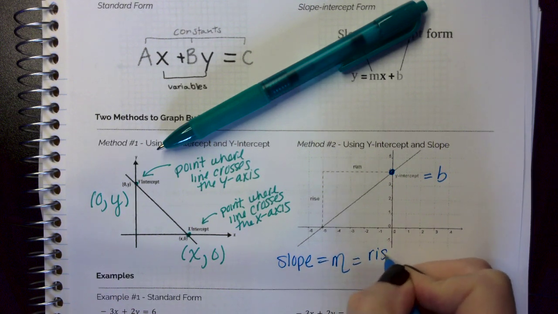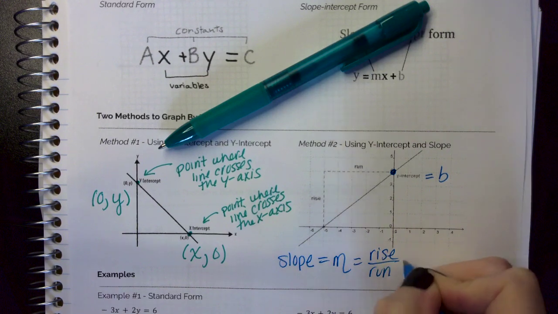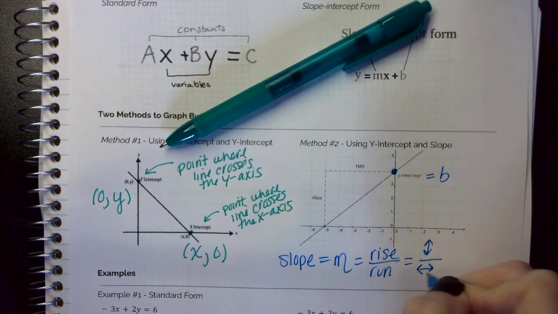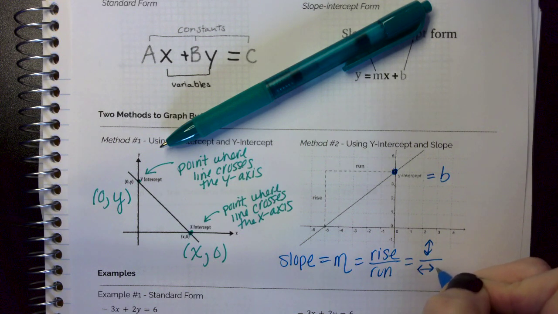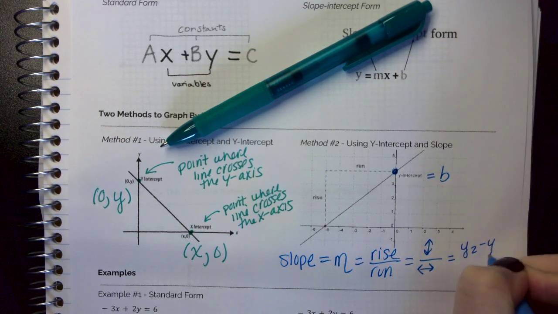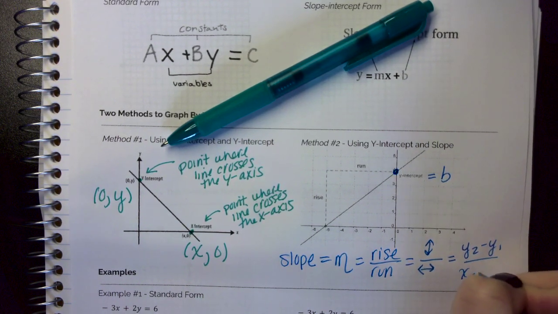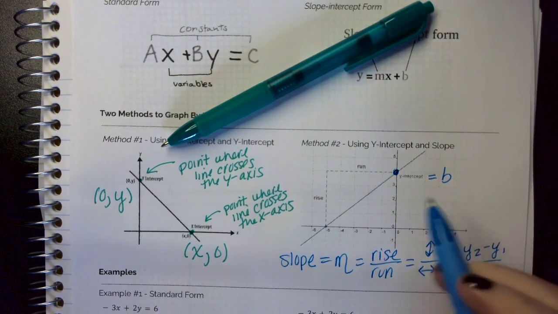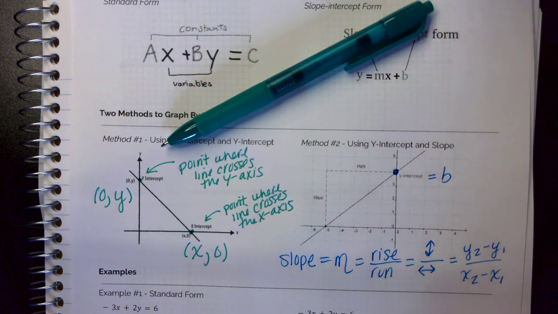You may also hear it as rise over run. I like to use this symbol for it, how much you go up and down versus side to side between points. You've maybe already seen this formula, which is y2 minus y1 over x2 minus x1. And I think that's all the versions of slope you might be familiar with.